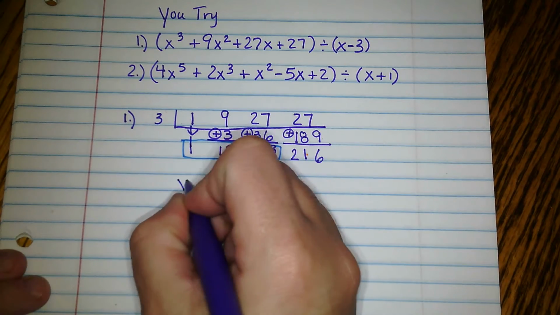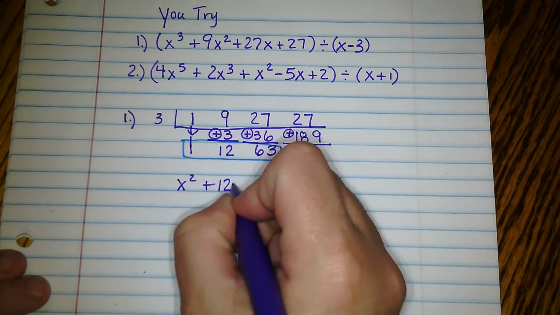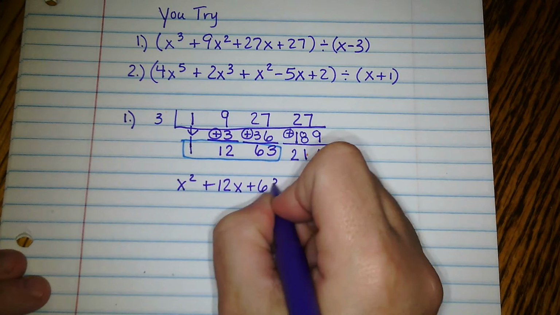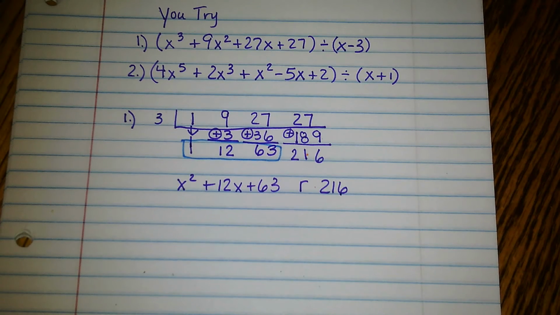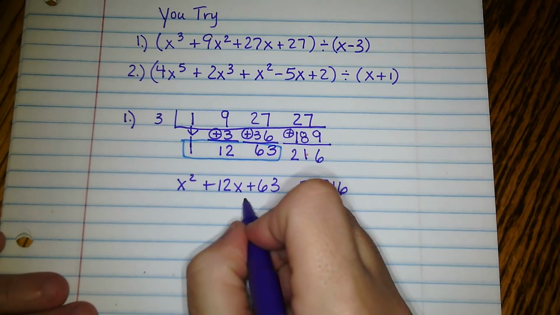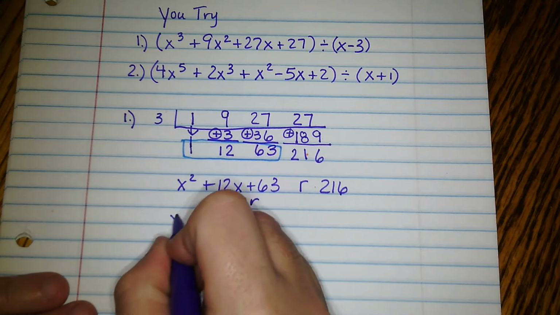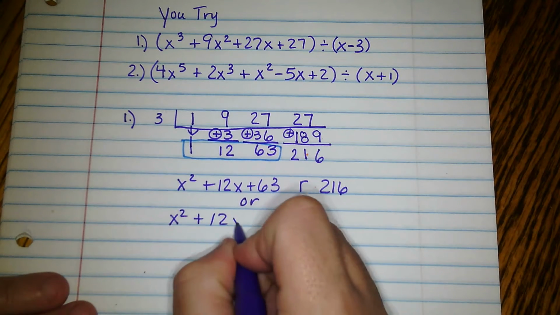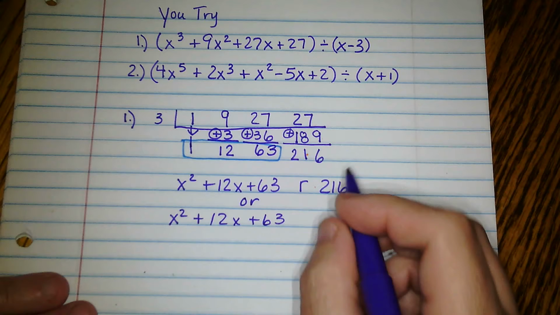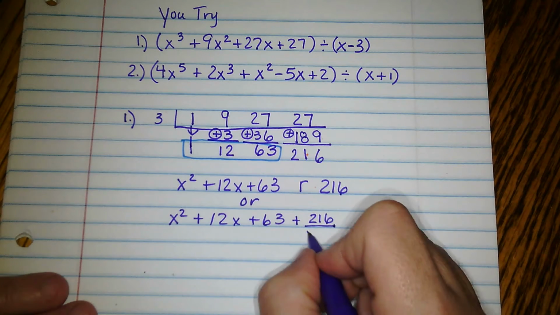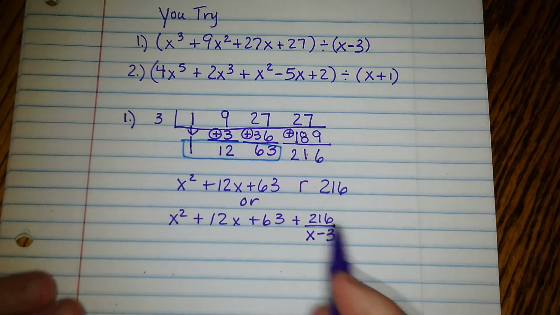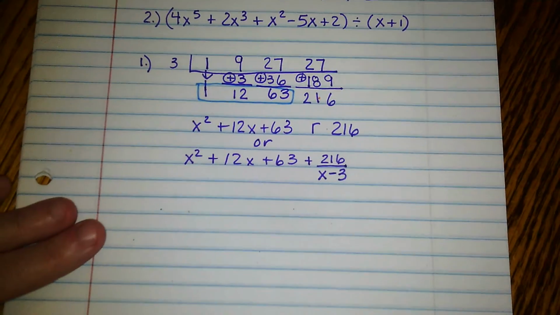So this is going to be x squared plus 12x plus 63, remainder 216. You can also write your polynomial solution as x squared plus 12x plus 63 plus 216 over x minus 3. Either of those answers is acceptable.